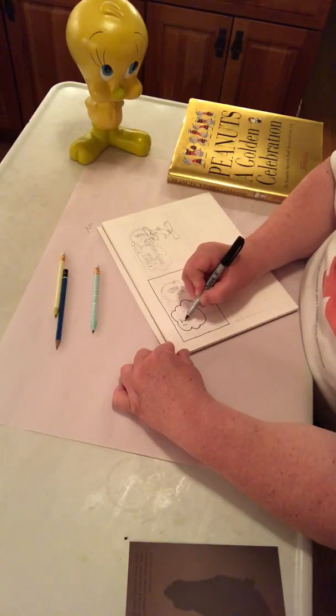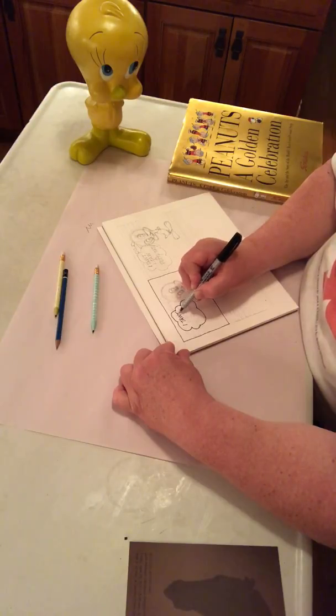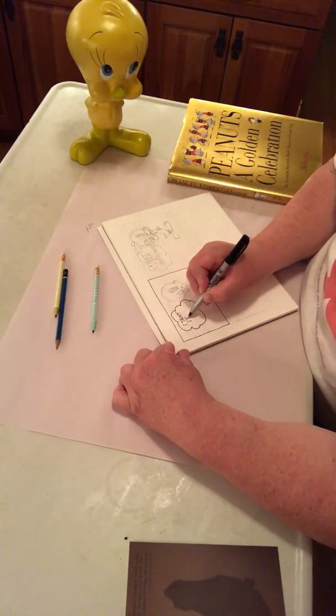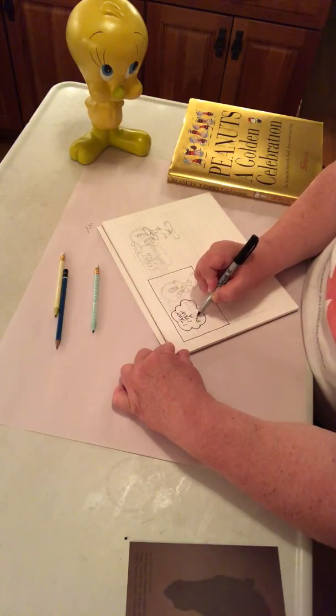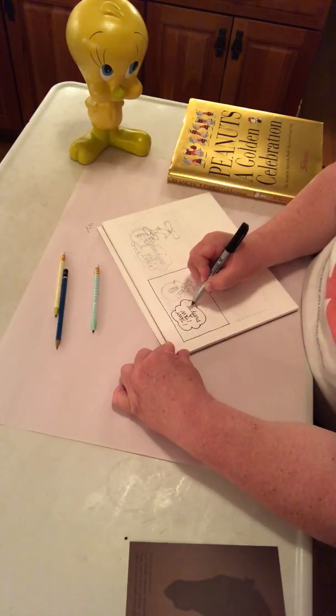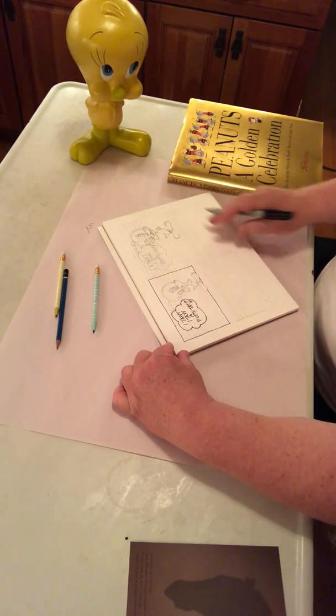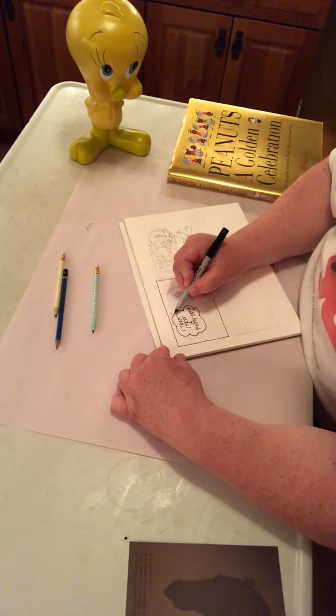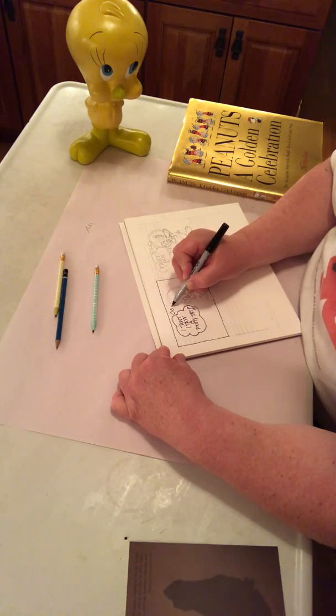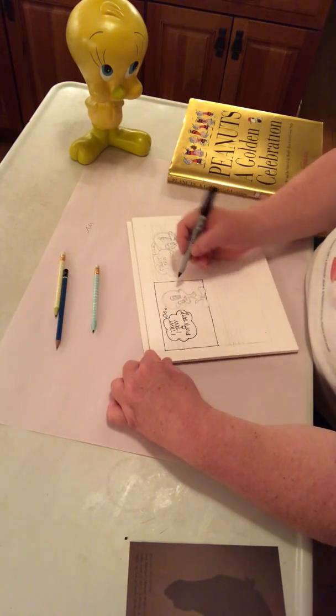"I taught, I taw a putty tat," exclamation point. And then we'll put the thought, little circles going down to his head, her head.